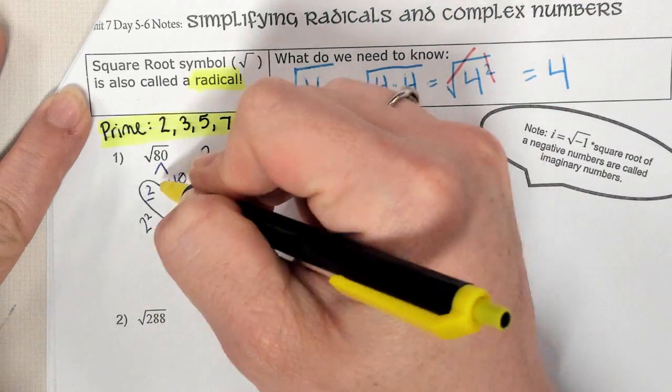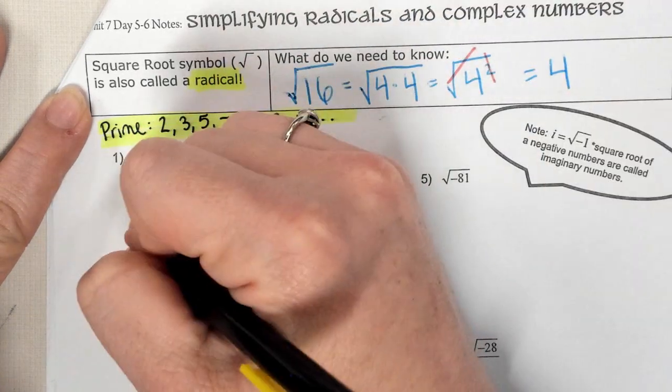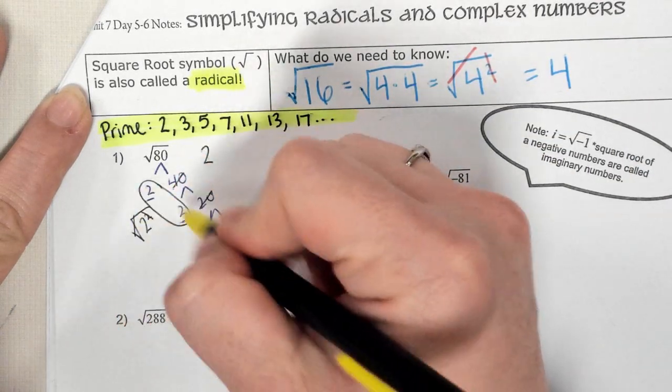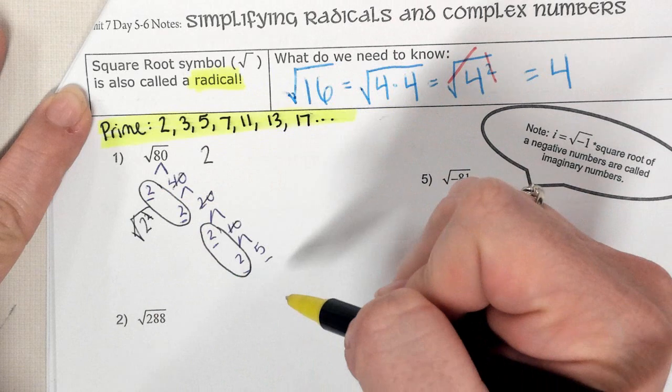All of these numbers are still technically under my radical. Doesn't the square root cancel the squared? Yes. So that's why when I circle a pair, I only take one of them out, not both. Does that make sense?